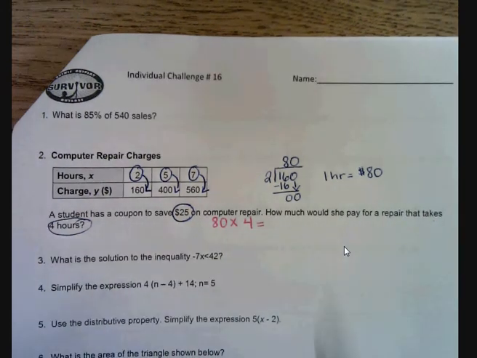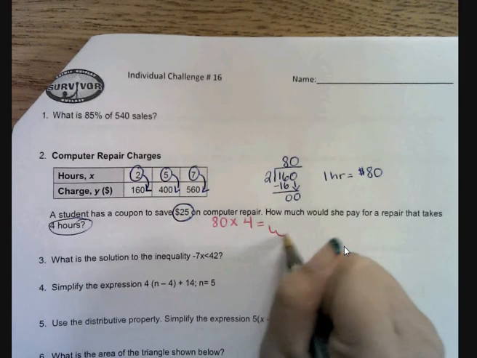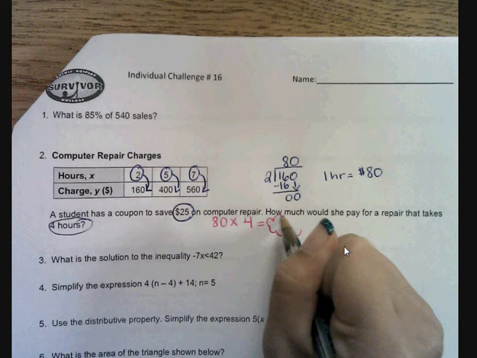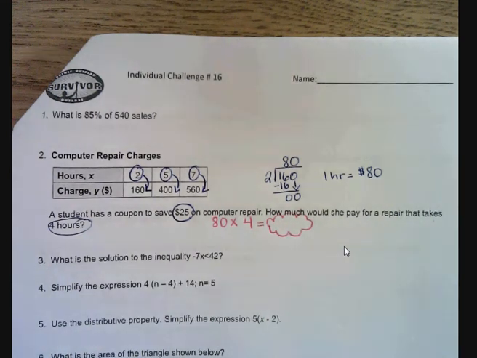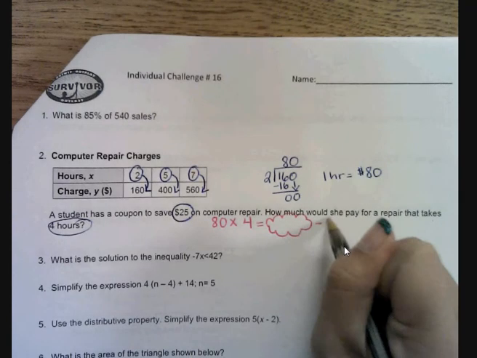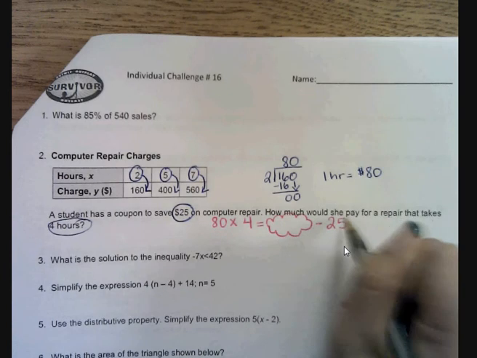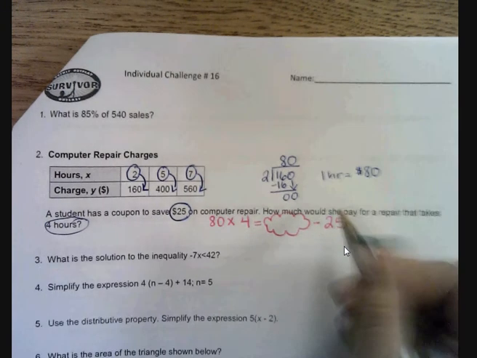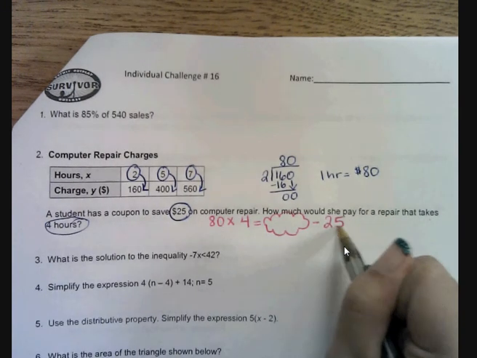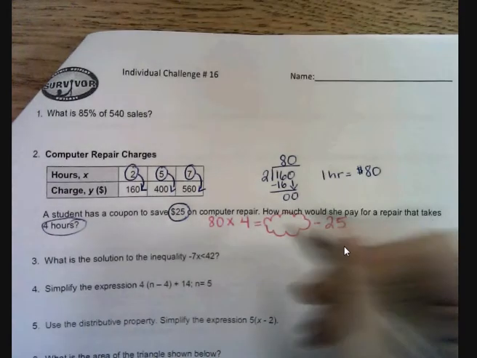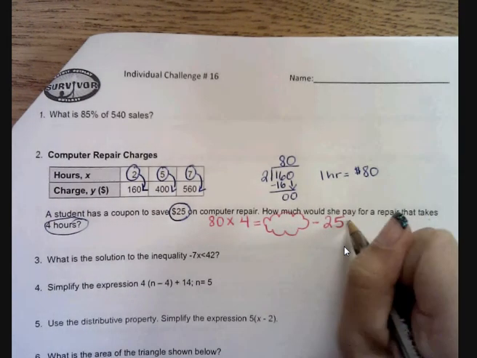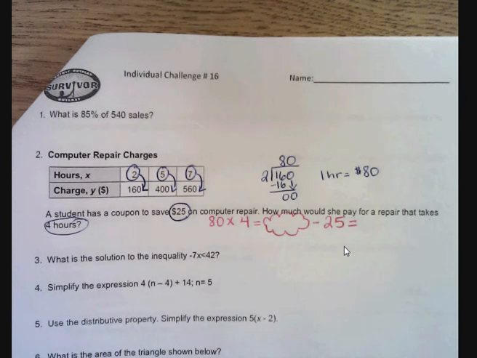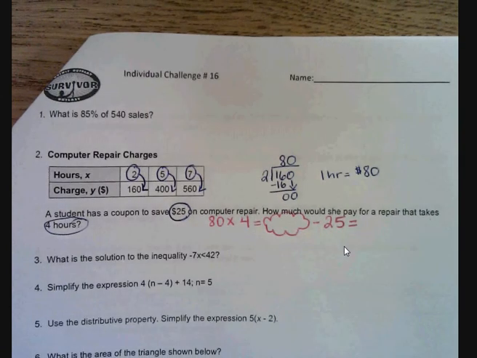And then you're going to take whatever you got here, and you're going to subtract $25, because she has a coupon that's $25. So you take $25 off of the total amount, and that should give you your final answer.